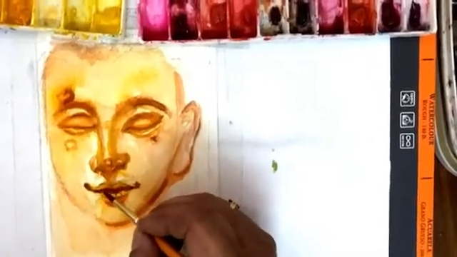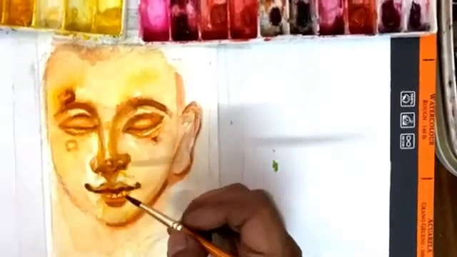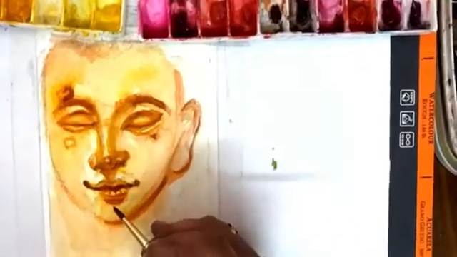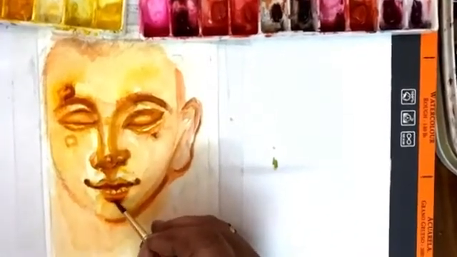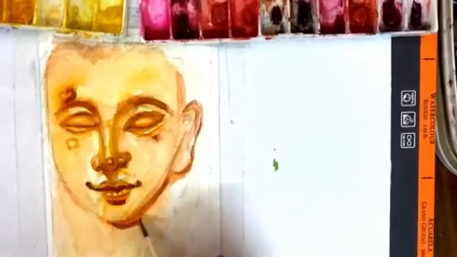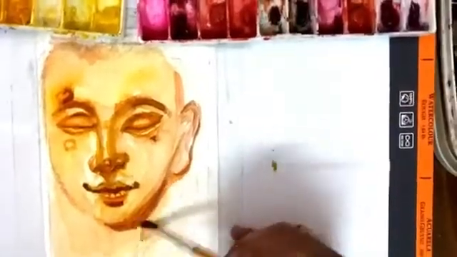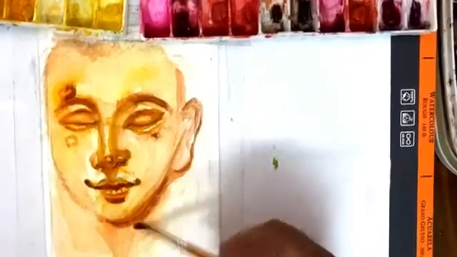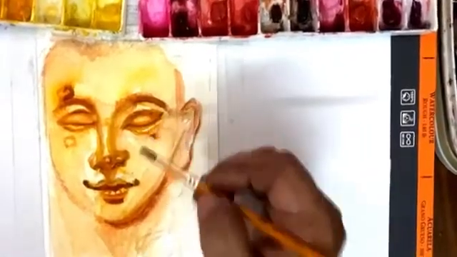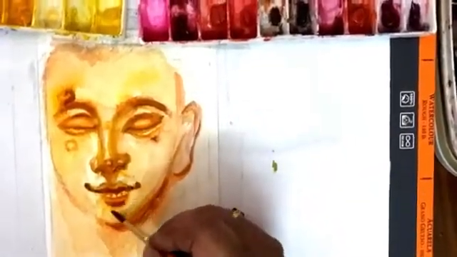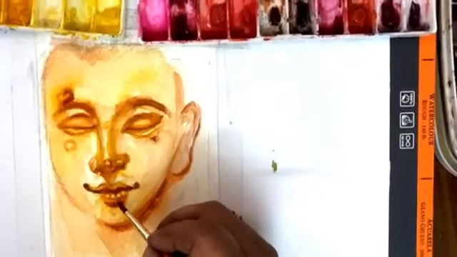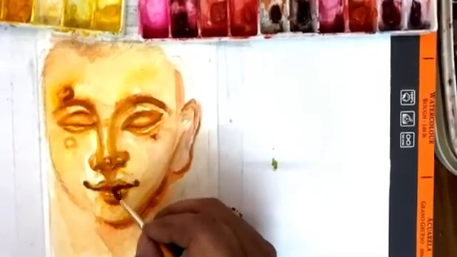Between the upper lip and the lower lip. Okay. These are the cast shadows, and then below the lower lip, then below the chin. If you go like this, then your shadows and the colors will not go wrong. Then you can finalize the thing. The lips.